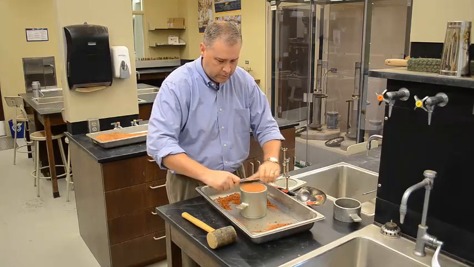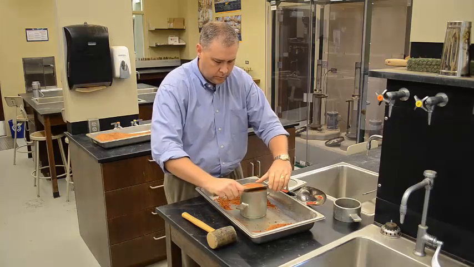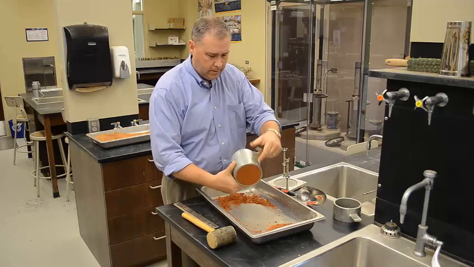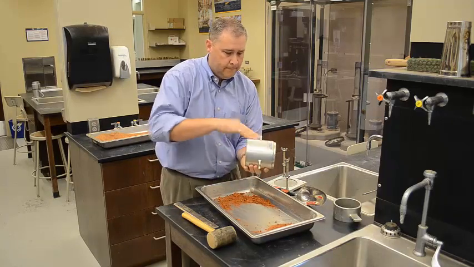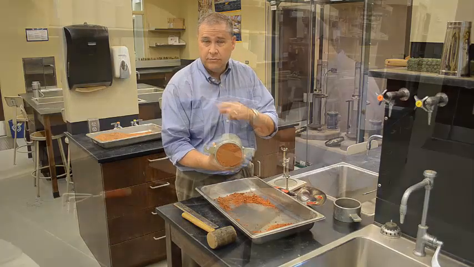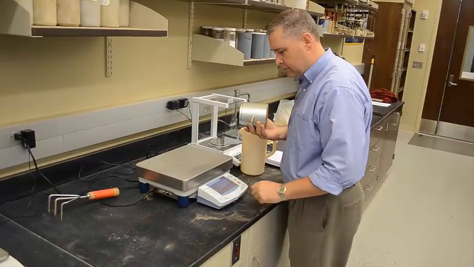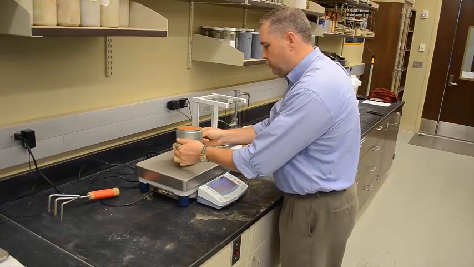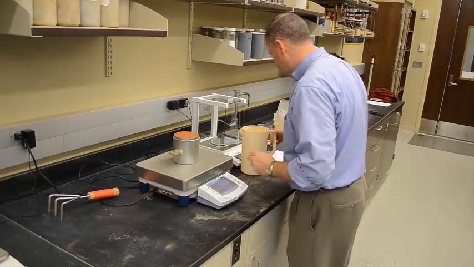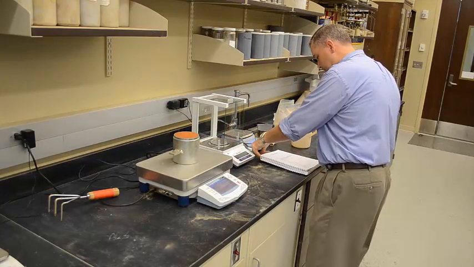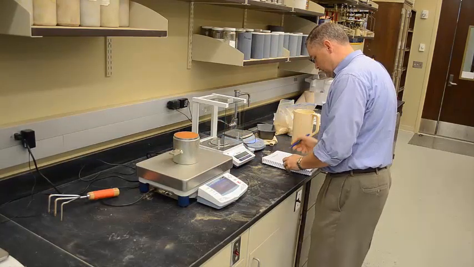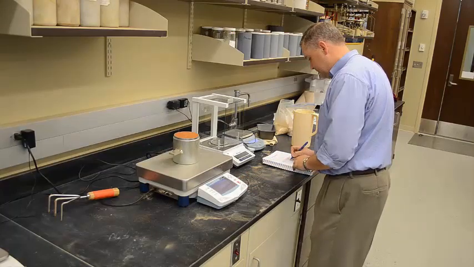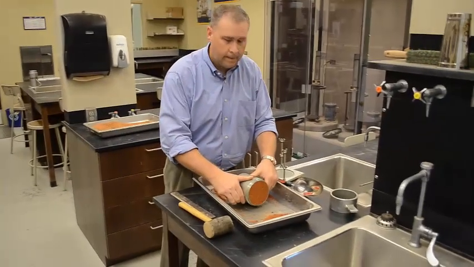So I like to calibrate the whole mold without the base, just like this, to make sure it's the same on both sides. And then you should clean off all the excess, and then you need to weigh the mold with the soil in it. You should have an empty weight of that mold before you started. So you can subtract the empty weight of that mold from the weight of the mold with the soil. And go ahead and collect that weight onto your data sheet in pounds.